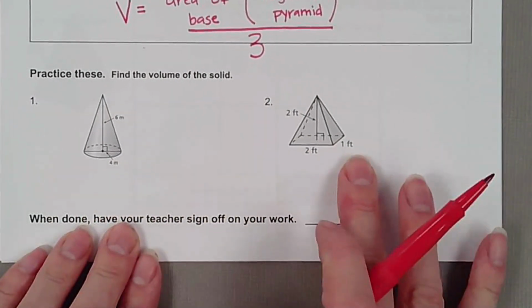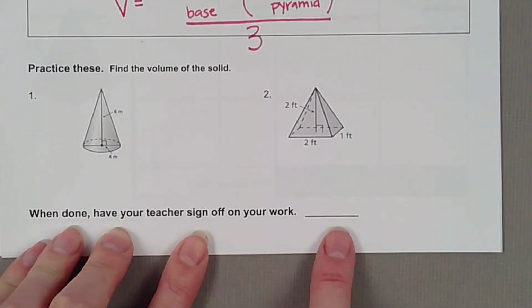You have 2 practice problems to do, and then once you have those done, you can have your teacher sign off so that you can move on to the next section.